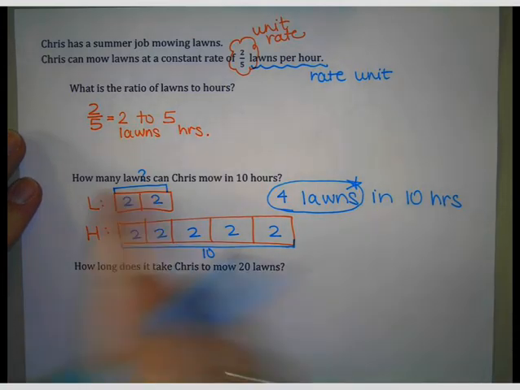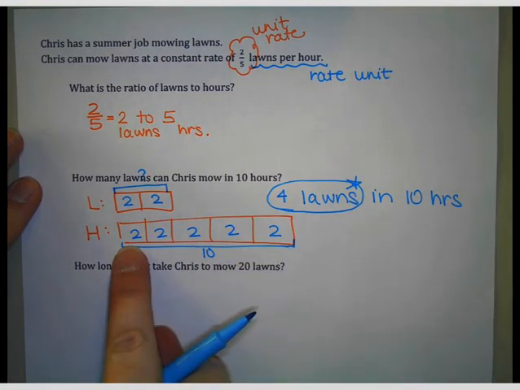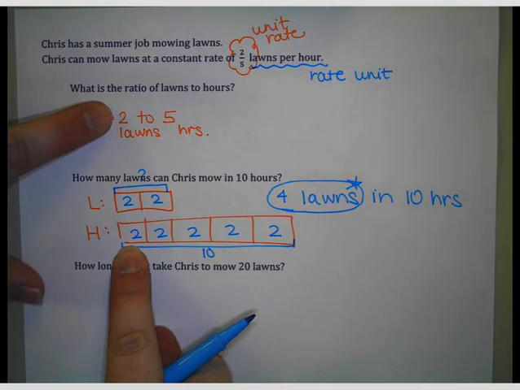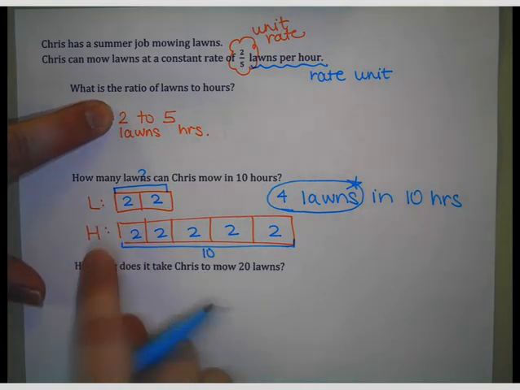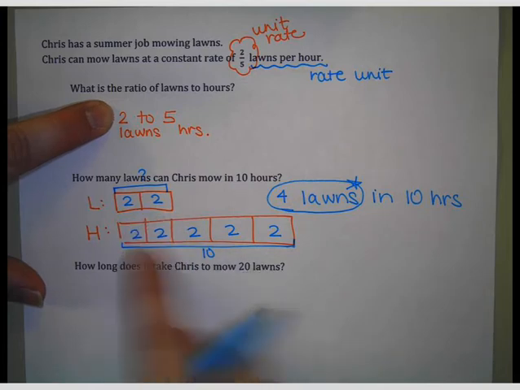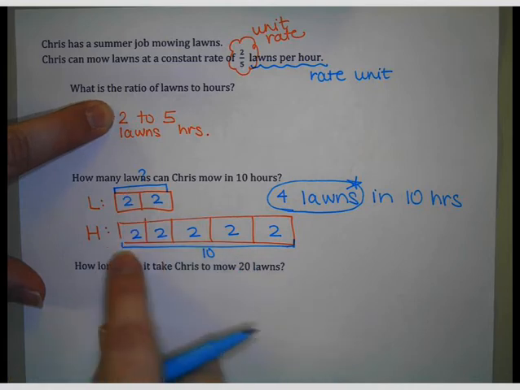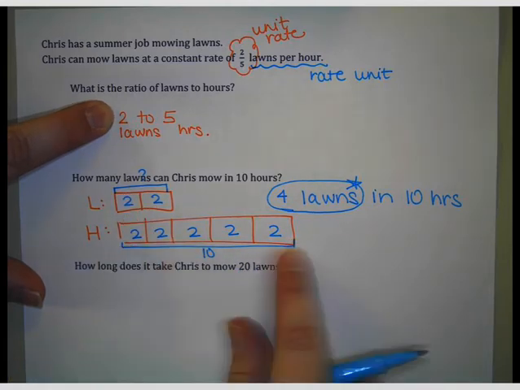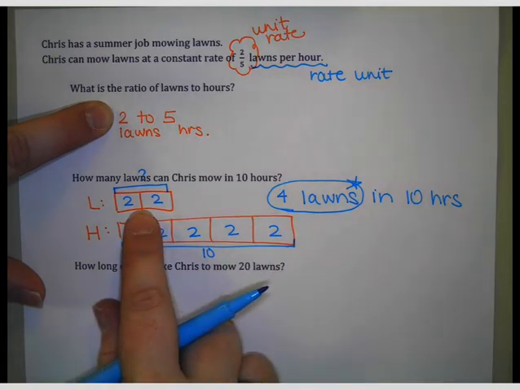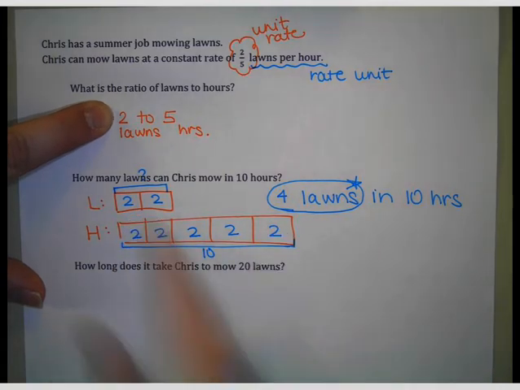How many lawns can he mow in 10 hours? Well, I have my ratio, 2 lawns to 5 hours. So I used it to draw a bar model or tape diagram. Here's my 2 lawns and my 5 hours. But then it said, what if the whole hours bar is 10 hours? How many lawns would it be? I found my C number and solved.